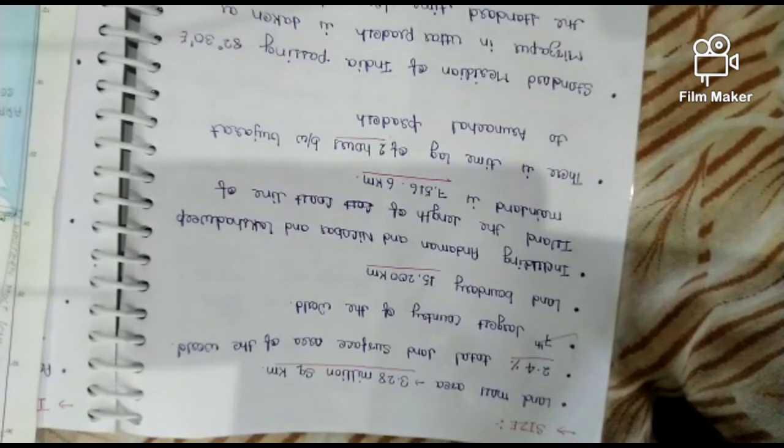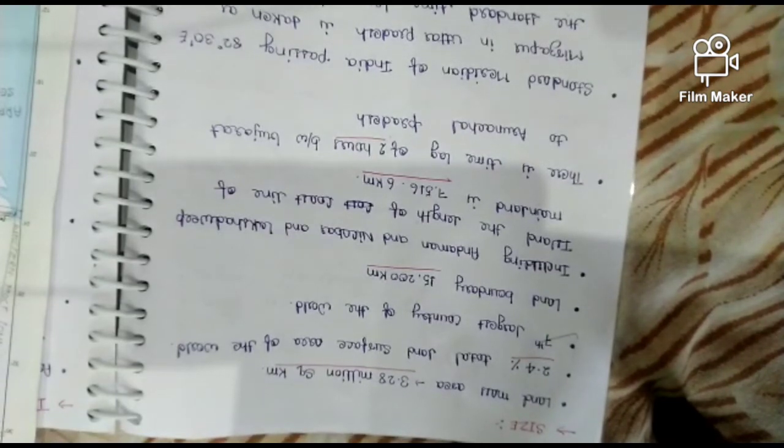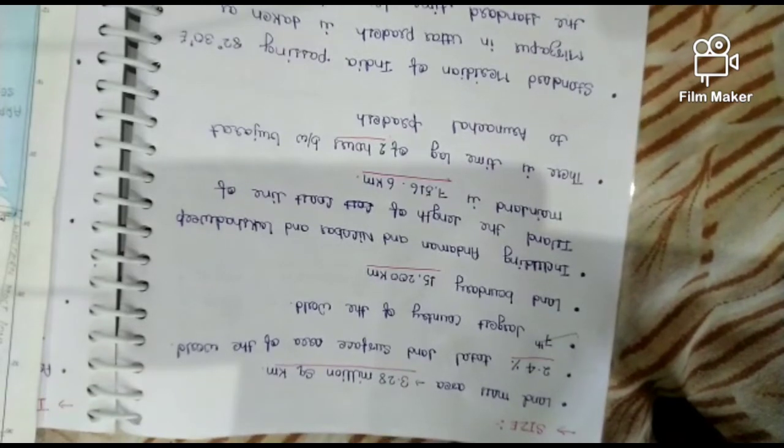The lag of 2 hours would make a different time in different states, and it creates difficulty for adjusting time. So the standard time is taken for the whole country, to keep the same time in every state of India.